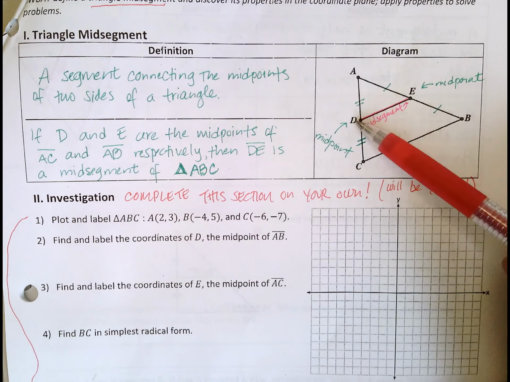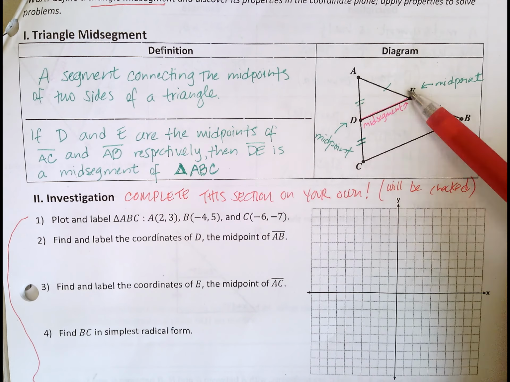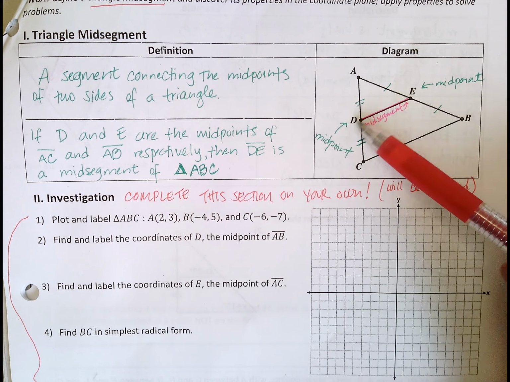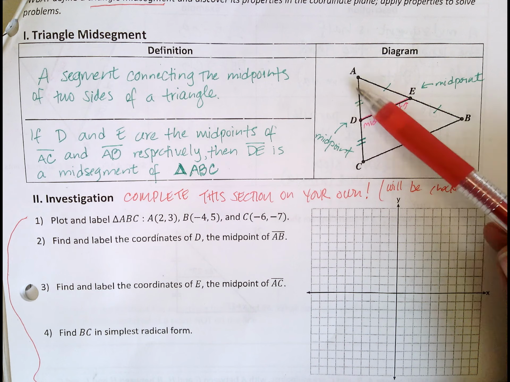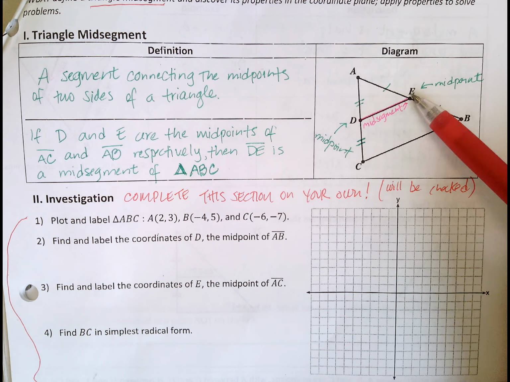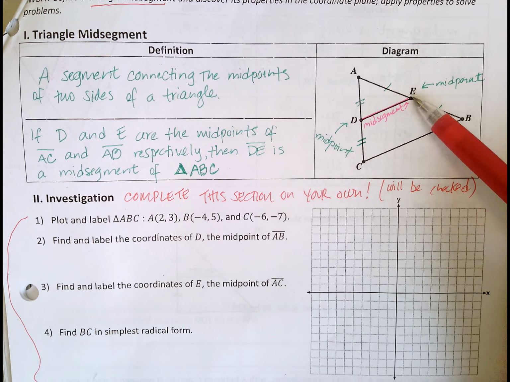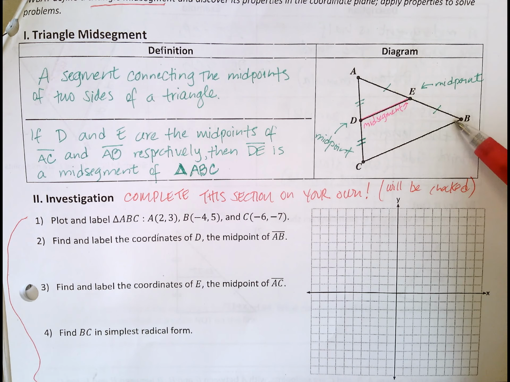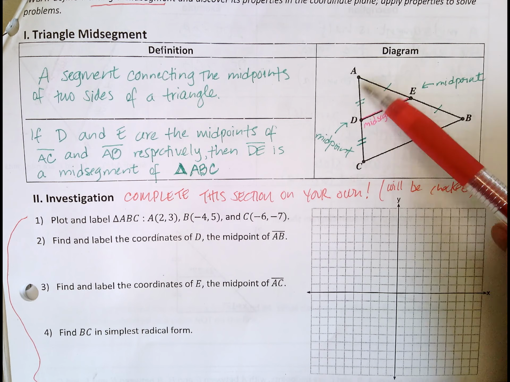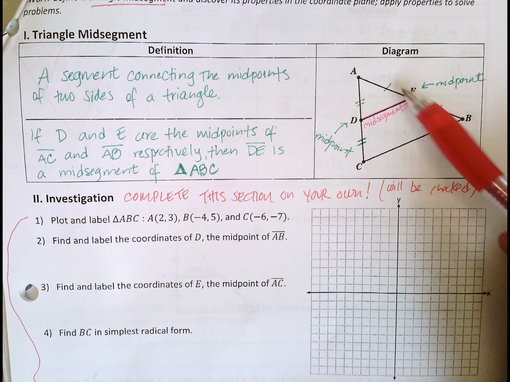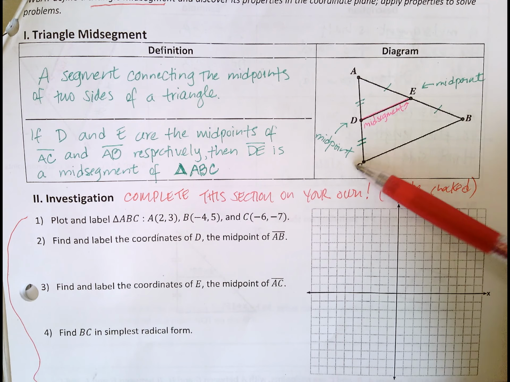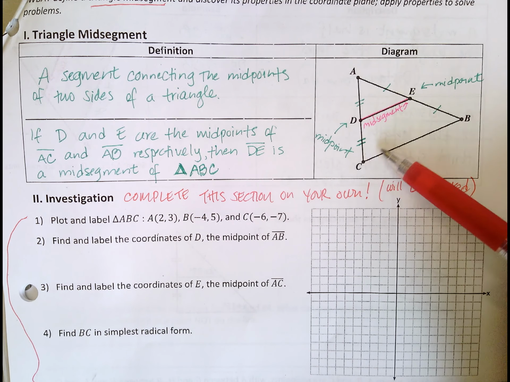So we have triangle ADE, and the endpoints of the third side of triangle ADE are the midpoints of the large triangle ACB. Okay, so D is the midpoint of side AC, E is the midpoint of side AB, and then the third side, right, doesn't have any other points on it.